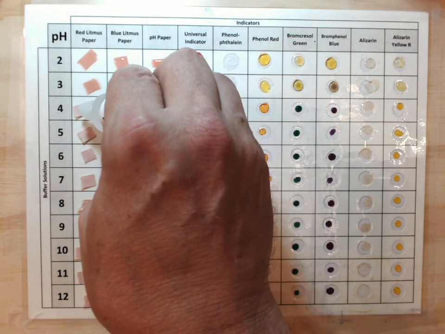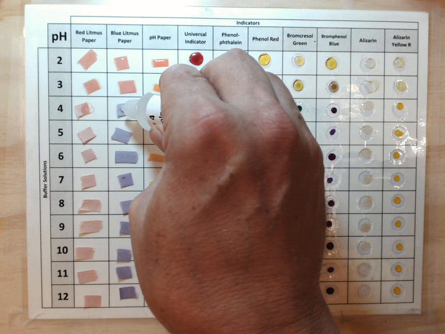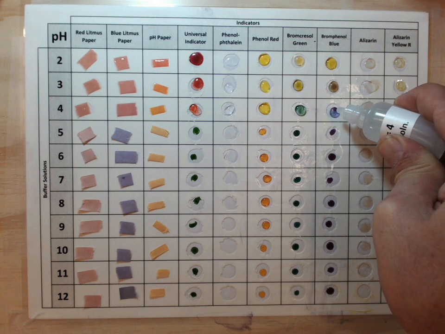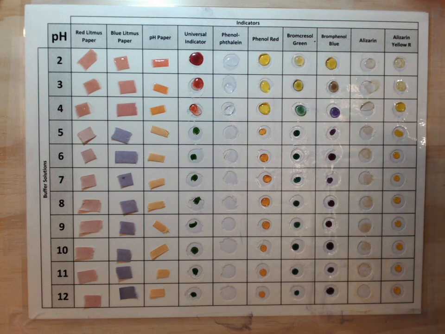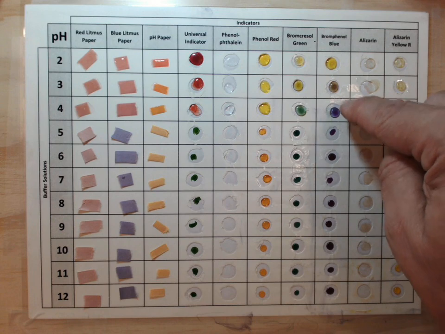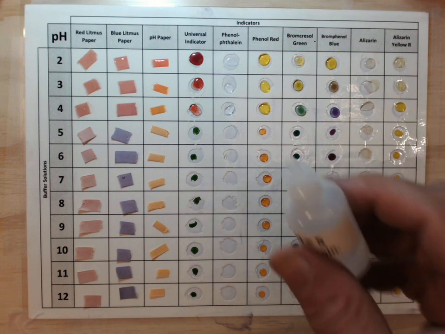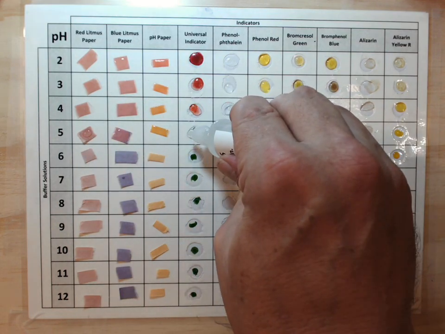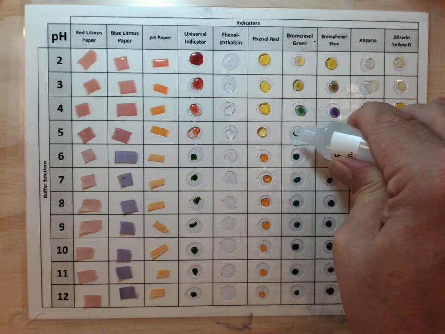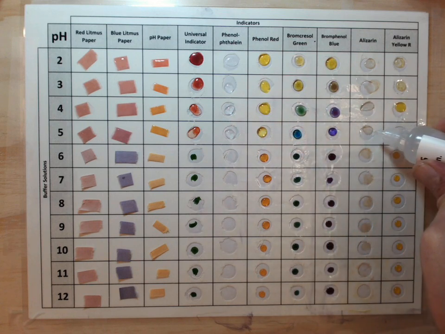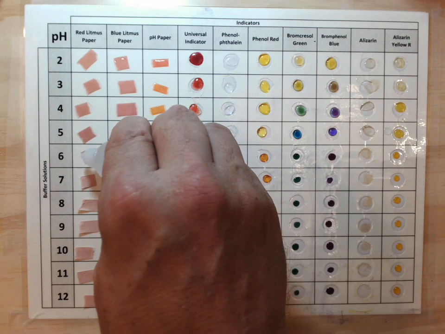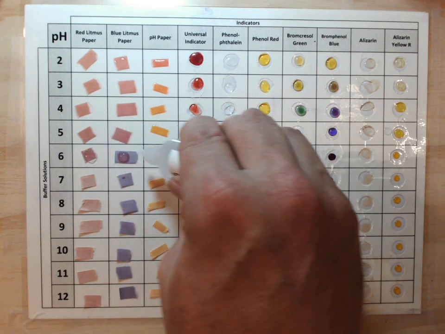So let's try pH 4. We can see now that the brome phenol blue is turning a purple color. Still no reaction from our phenolphthalein. pH 6, so we're getting close to a neutral solution here.